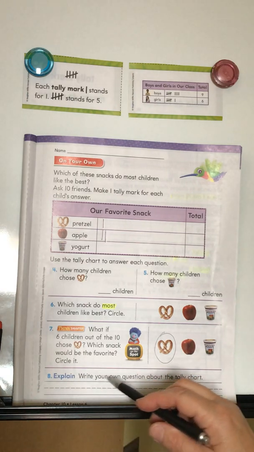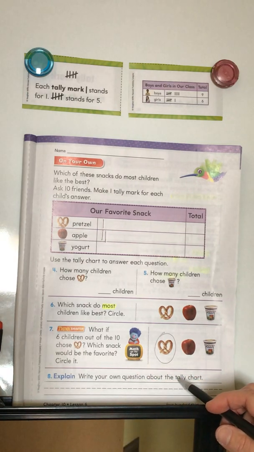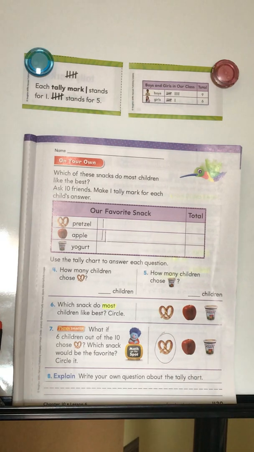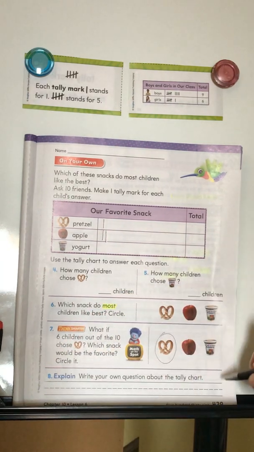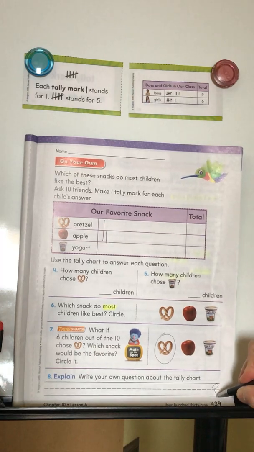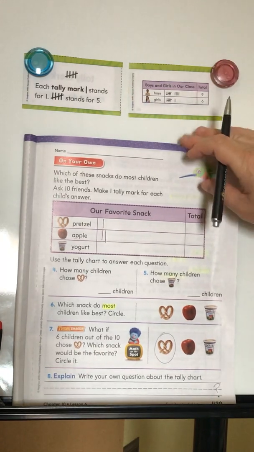And down here, you're going to write your own question about the tally chart. So you could say, who liked, which snack got more votes, which snack got fewer votes, how many more liked pretzel than apple, any of those questions. Make sure you start with a capital, and if it's a question, make sure you end with a question mark.